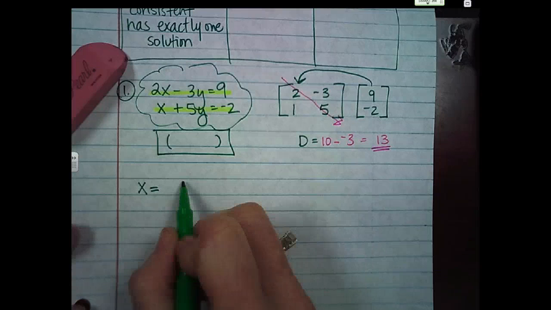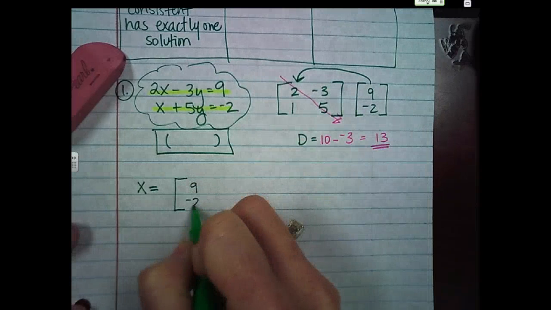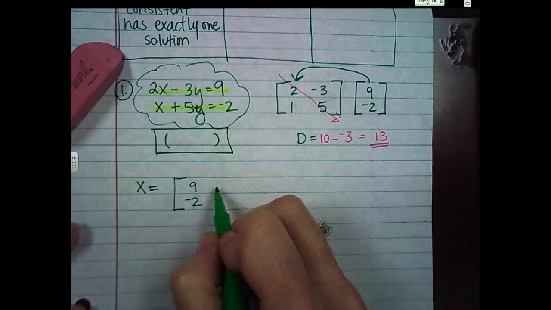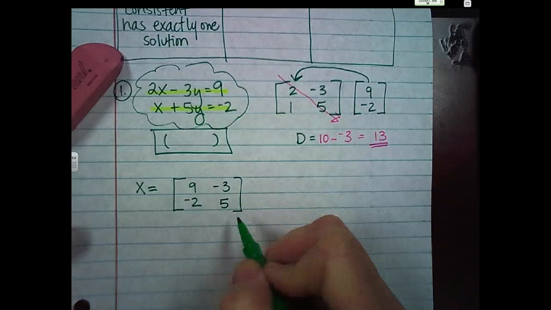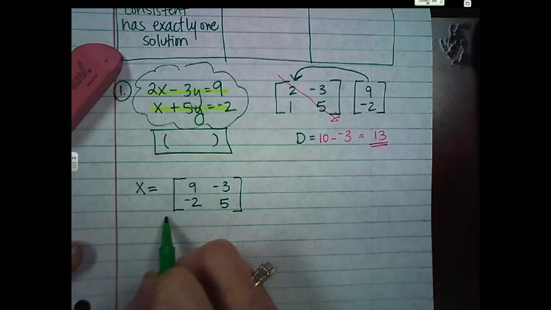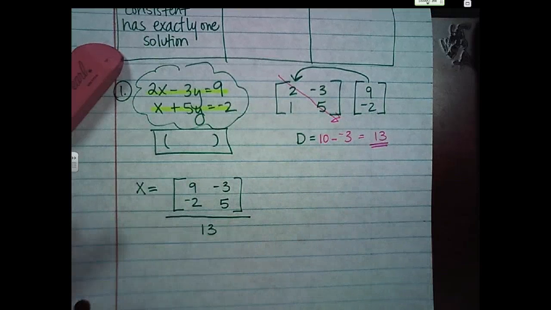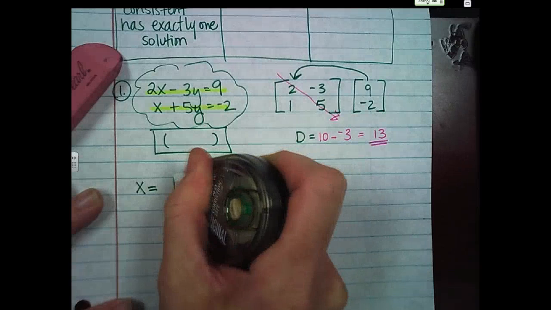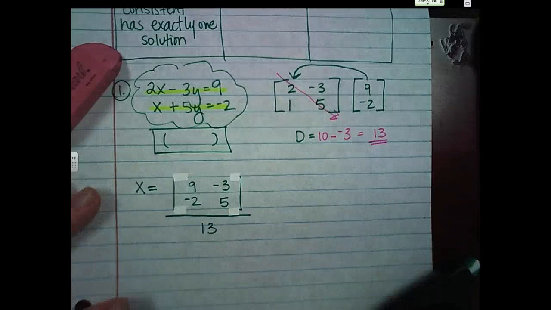So if I want to find x, I replace my solution column for the x value. So I'm going to rewrite a matrix. And I'm going to make this matrix 9, negative 2, negative 3, 5. And I'm going to divide it by the determinant I already have. When you get to this part, we're going to find the determinant of this, so you can take these brackets off.